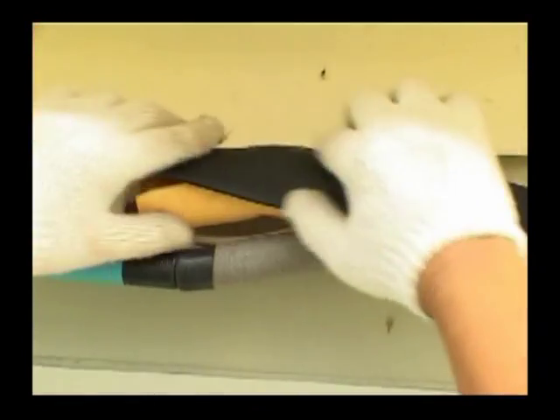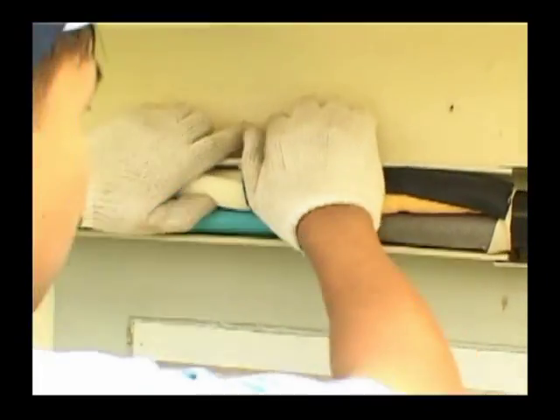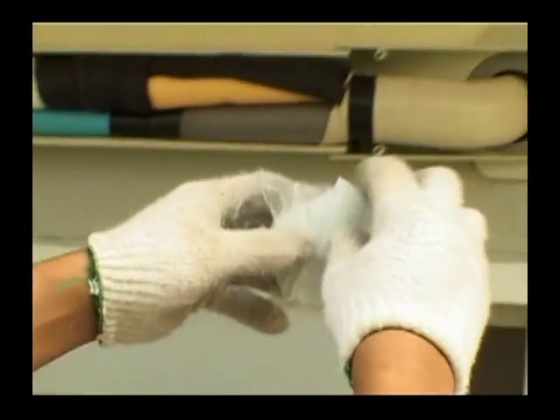Seal both refrigerant pipes neatly with insulating tape. Apply putty to plug the hole on the wall.